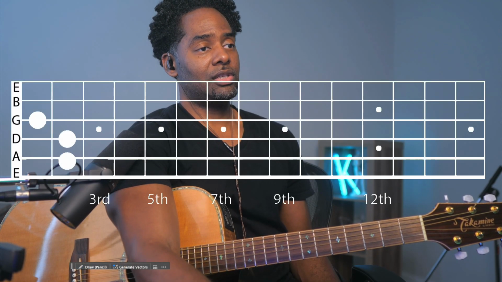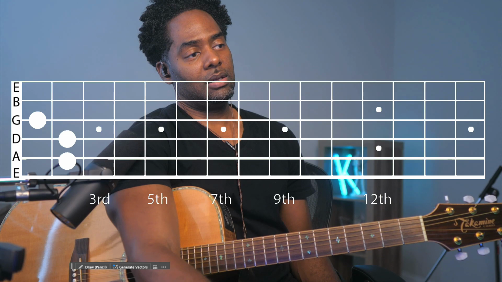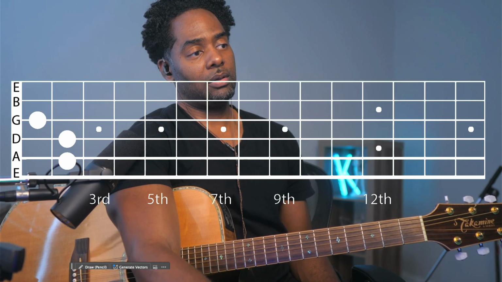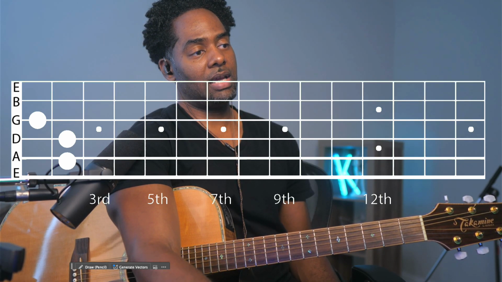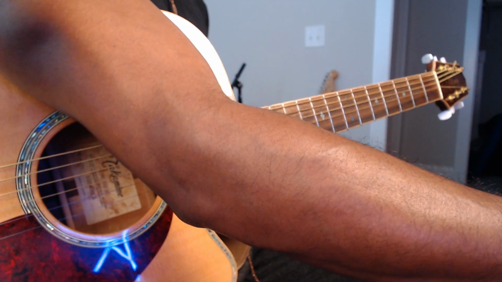The next one is E major. All right, so the high E and B are both open. G, first fret, D and A, second fret, E, you want to strum that open, okay? How do you play it? Here's how you play it.